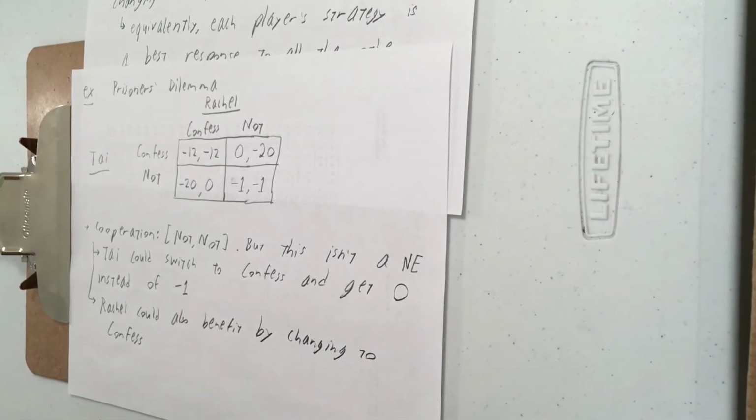All right, so not is not an equilibrium. So how do we find Nash equilibria? I'll introduce three tools to you guys, and that'll help us find Nash equilibria in these kinds of games.